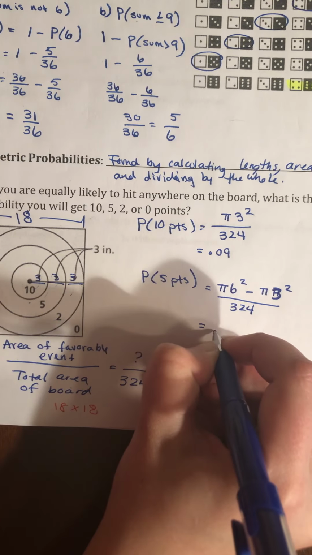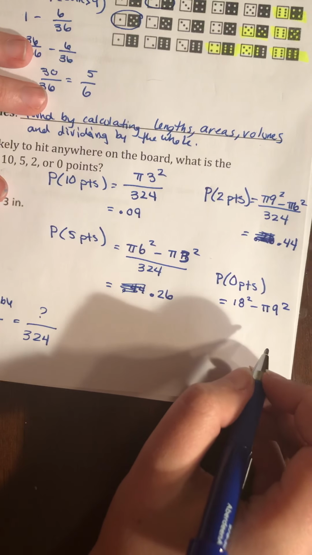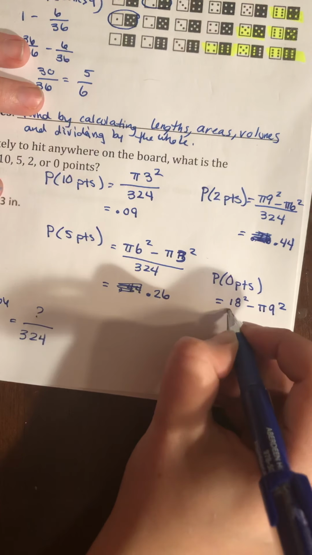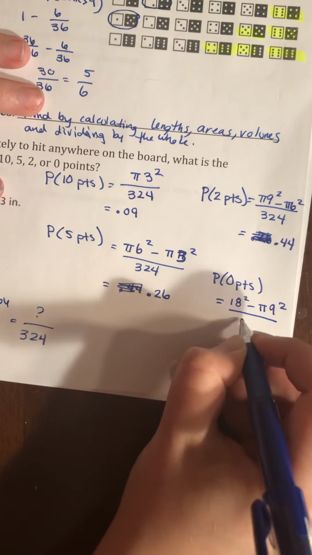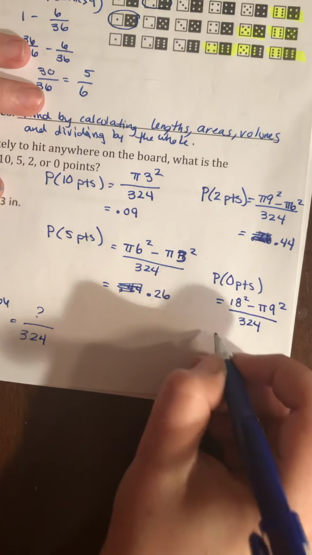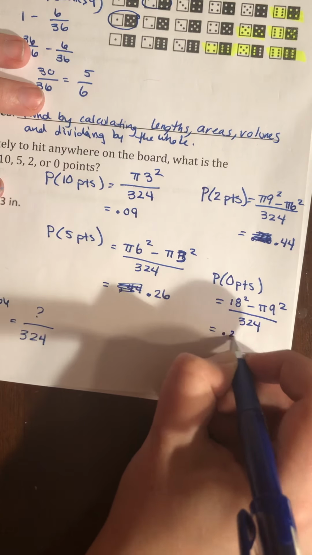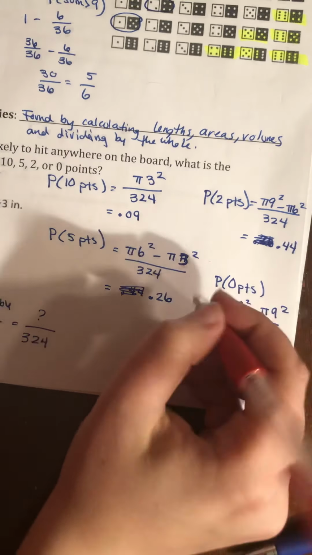There's more area there. And then the probability that you get 0 points, well, that would be the whole square minus this big circle. So 18 times 18 minus pi 9 squared. Gives you 0.21.